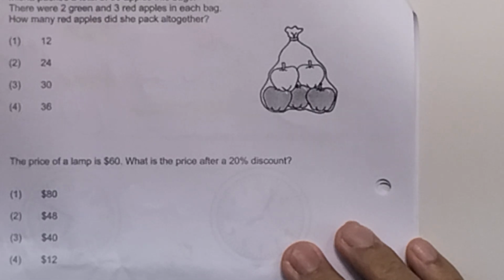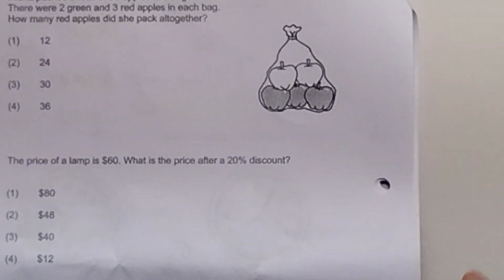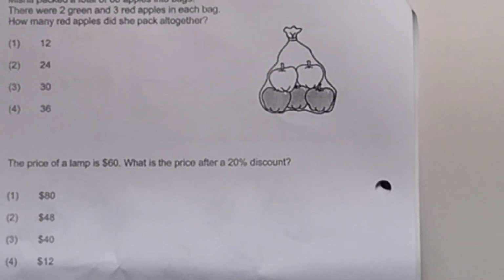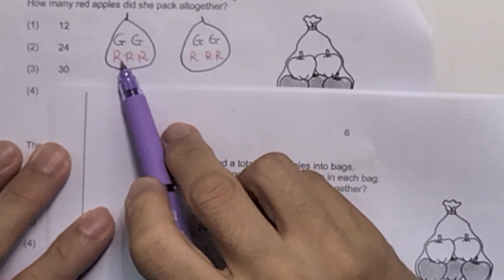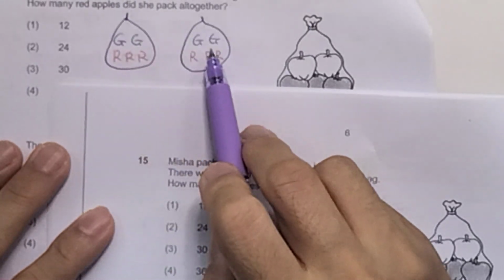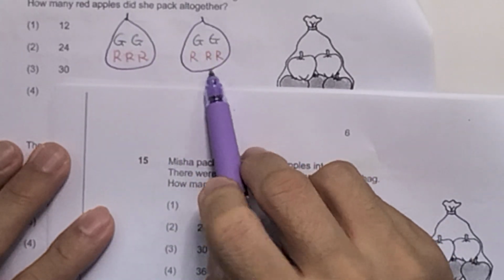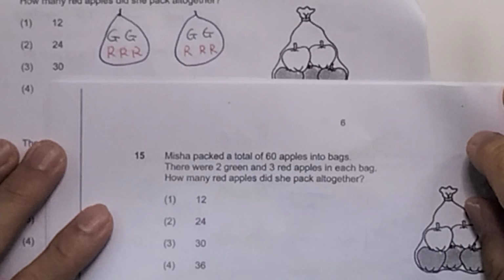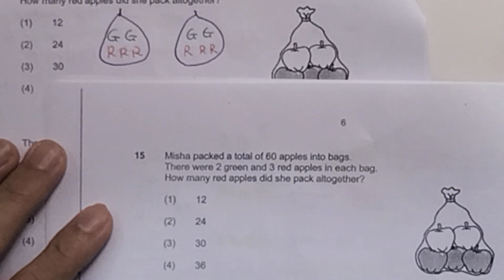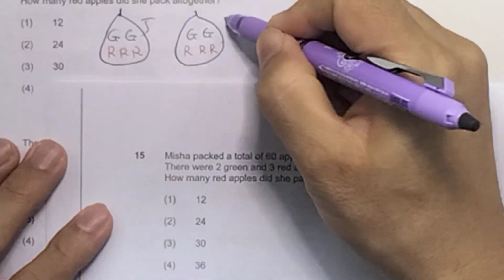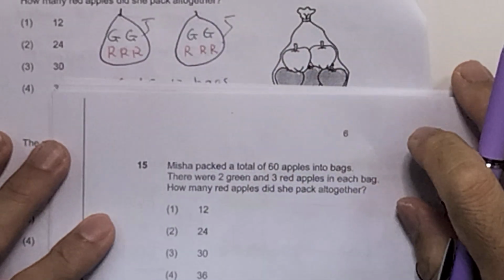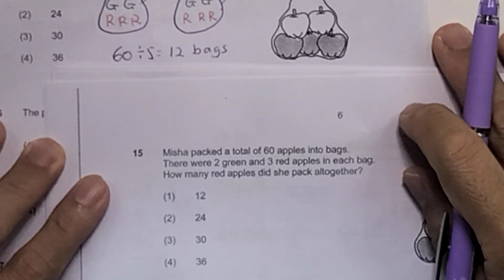Now, Misha packed a total of 60 apples into bags. There were 2 green and 3 red apples. So I show you a diagram that I've already drawn on another set. See? 2 green apples and 3 red in one bag. So they're altogether 60 apples. So how many bags are there first? In one bag there are 5, right? So I use 60 divided by 5, I get 12 bags.